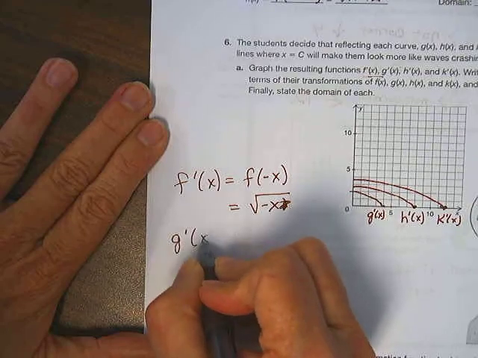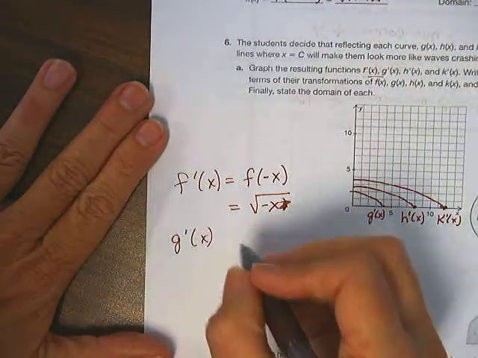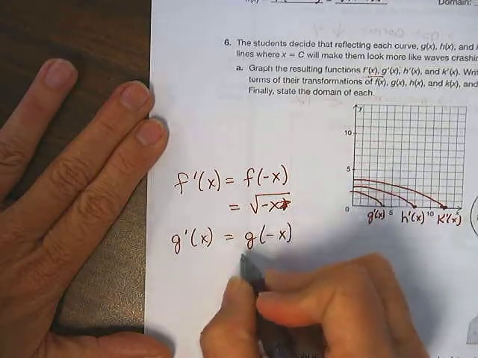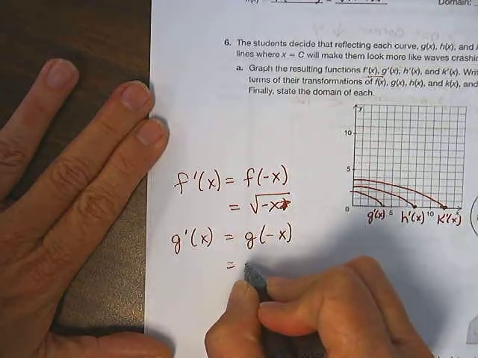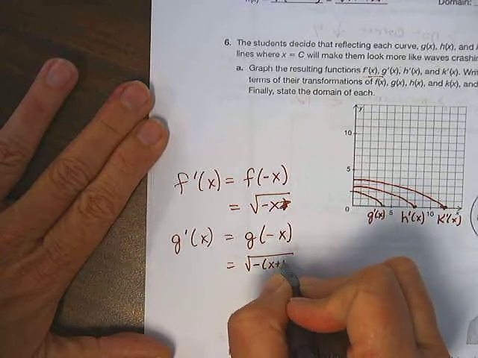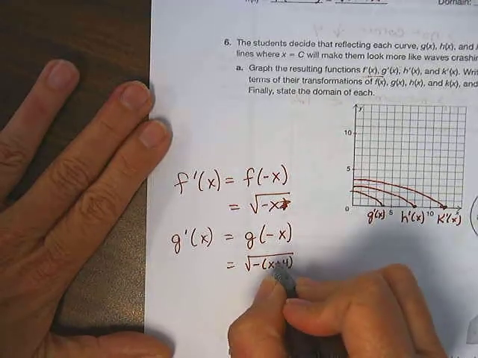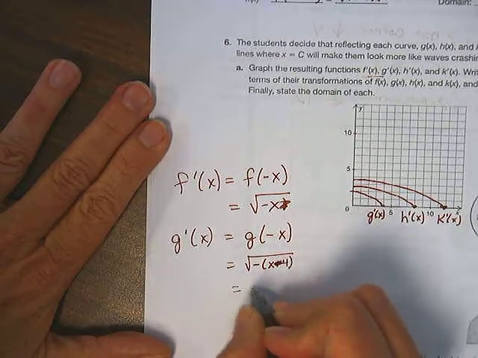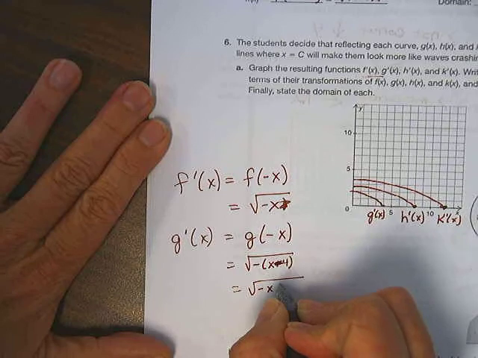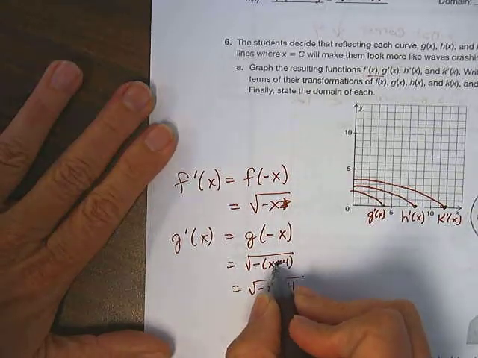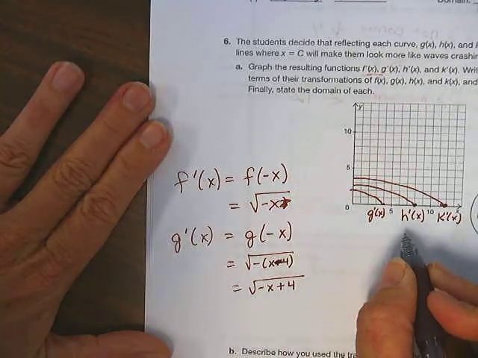G prime of x, sorry, I'm doing this in the wrong order, is equal to g of negative x, which is negative x minus 4, which is equal to negative x plus 4 there. Because originally we had x minus 4 to move it to the right by 4.